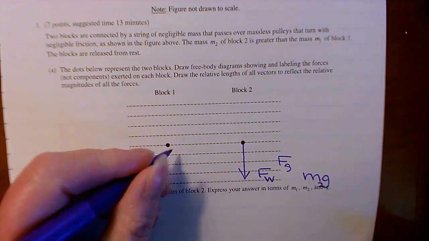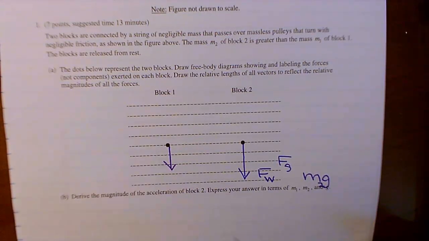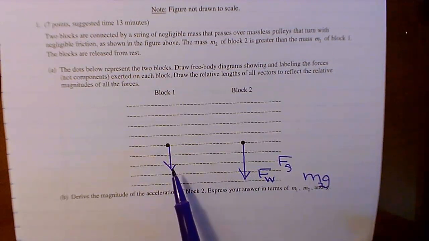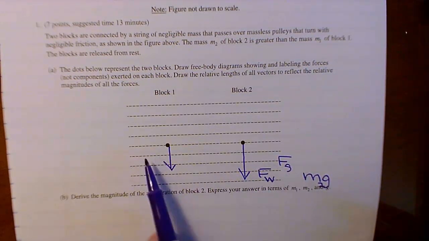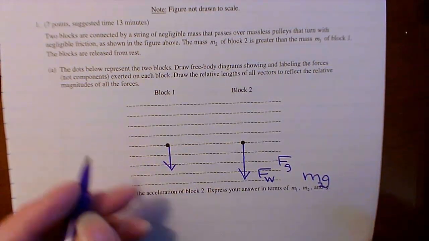Mass 1 has a smaller mass, which means its FW arrow would be shorter. I don't know exactly how long to draw these. All they're looking at is that your arrow for block 2 is longer than block 1. By having these reference lines there, they can correct the exam very easily.